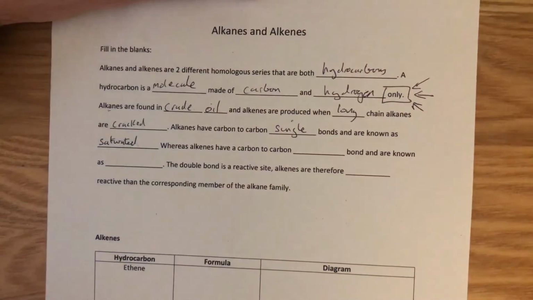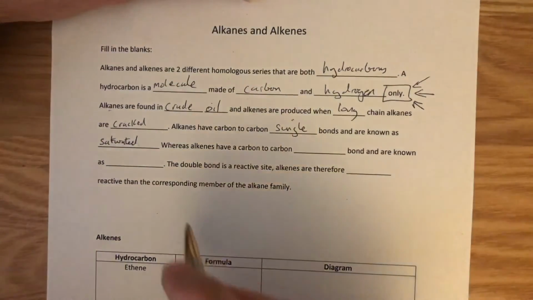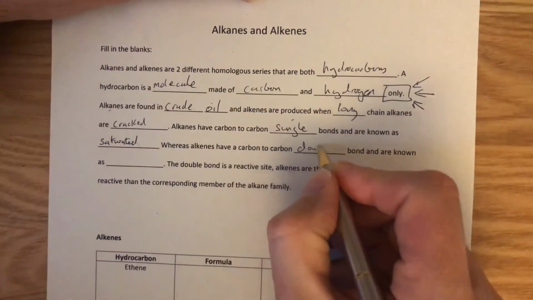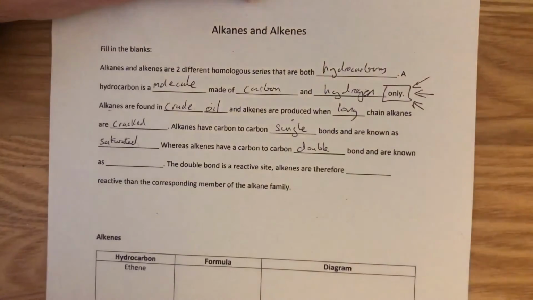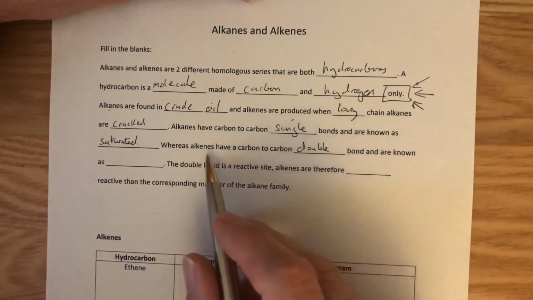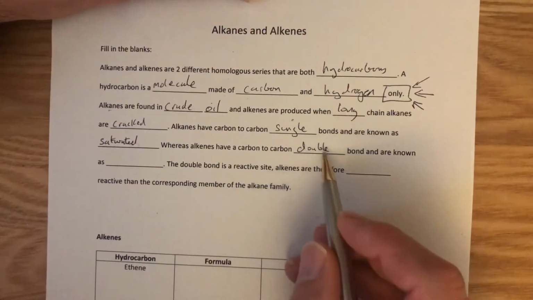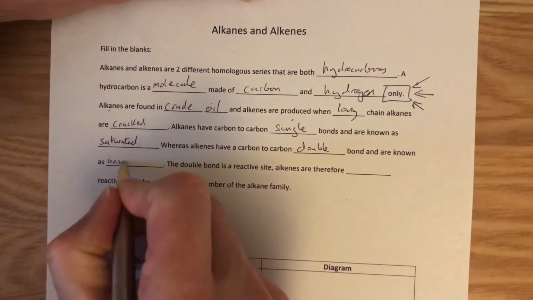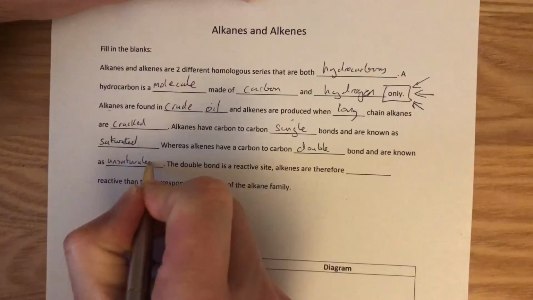Why? Because they have carbon-to-carbon single bonds, whereas alkenes have carbon-to-carbon double bonds. There's a difference, and we'll look at some alkene diagrams in a moment and you can see the difference. So an alkene has a carbon-to-carbon double bond and is known as unsaturated.